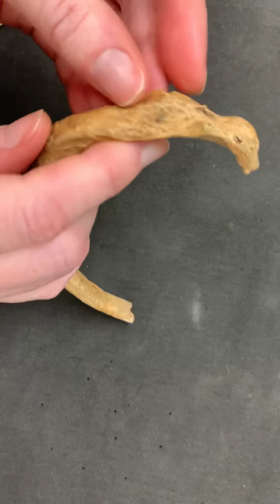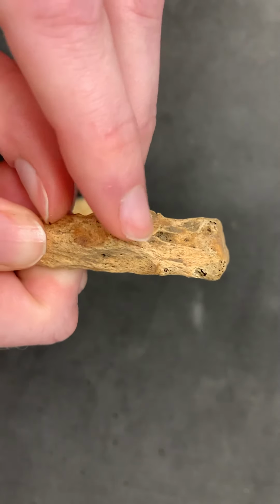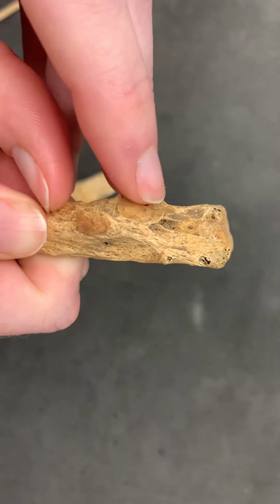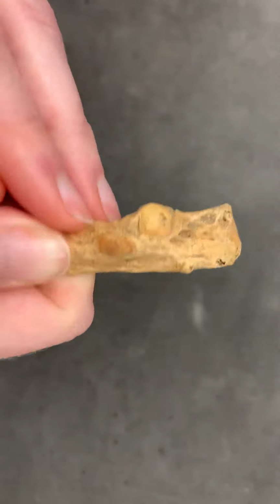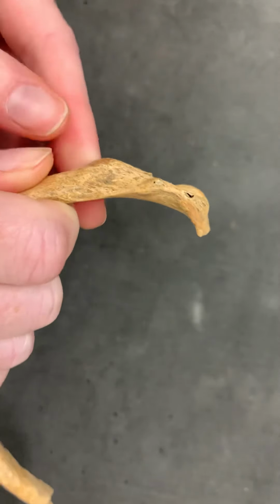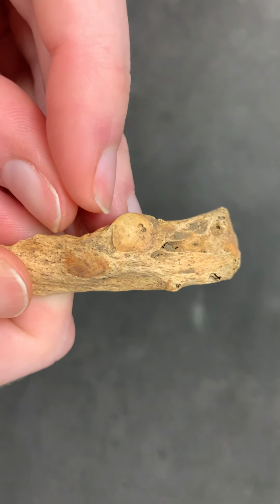And then if you've just got the head and neck end, the tubercle, the articular part of the tubercle, can help you orient which bit's up and which bit is down, because it should be on the more inferior side of the rib.